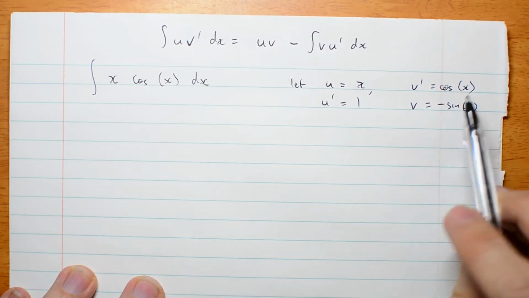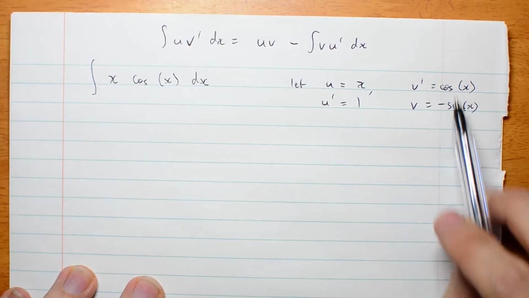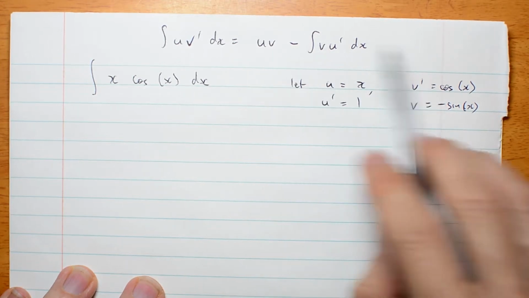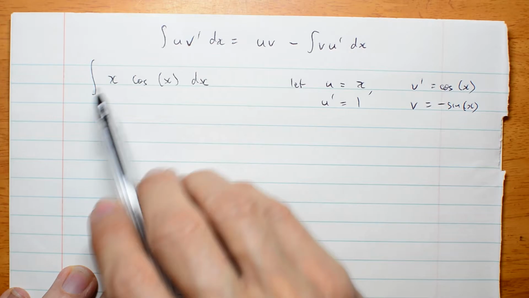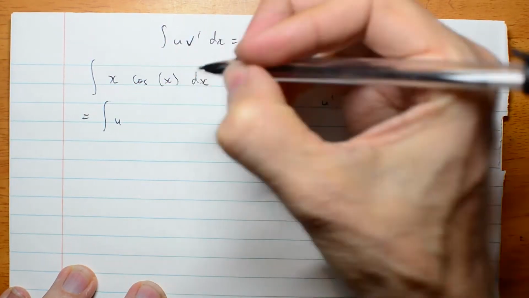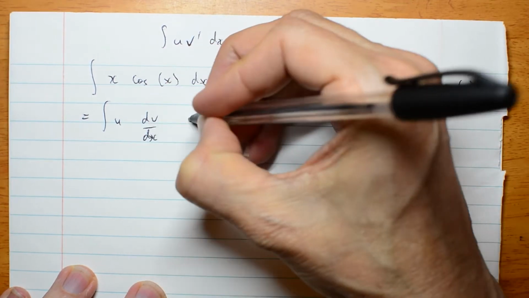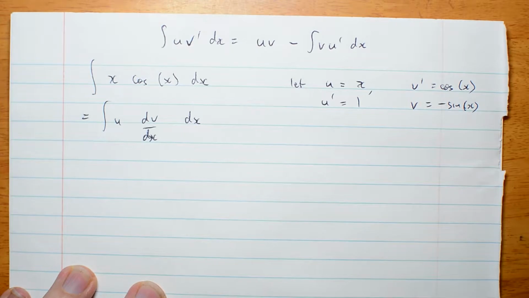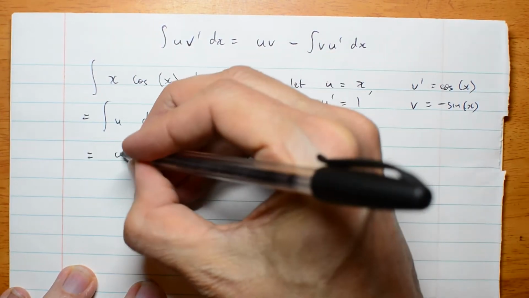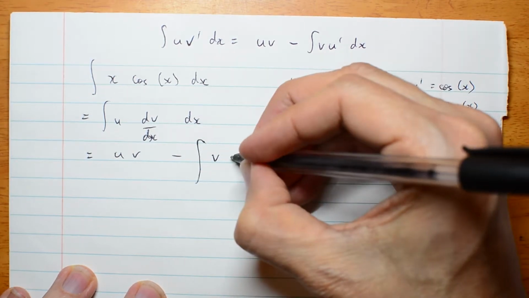Now you notice we don't worry about writing the constant here. We have integrated, but we don't bother writing the constant because the constant's going to come out in the wash at the end. So here's my integral. This integral is the integral of u with respect to v, like so. And therefore it equals this, uv minus the integral of v.